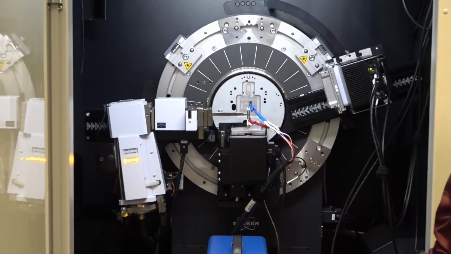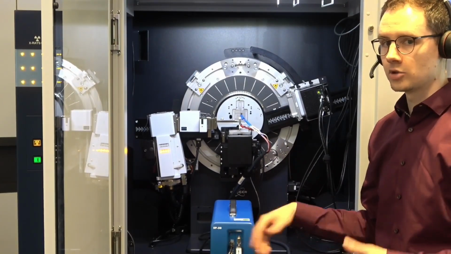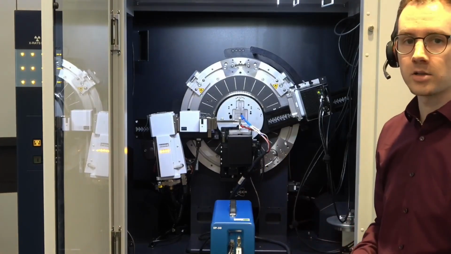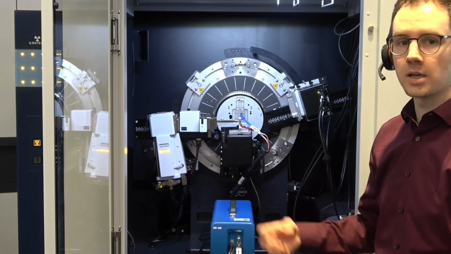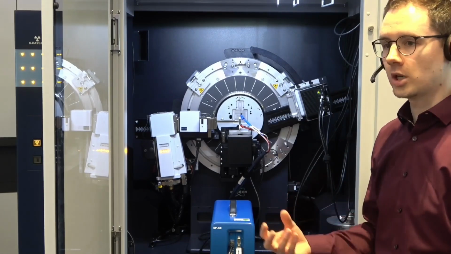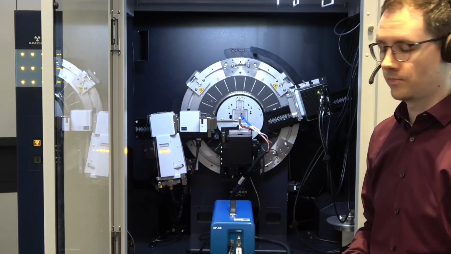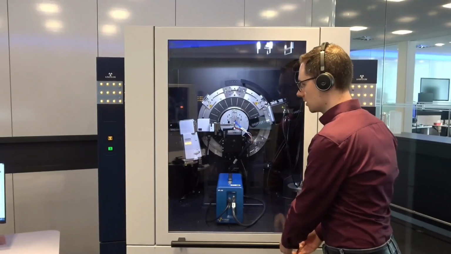To charge and discharge the battery, I will be using an SP50 potentiostat, which will allow me to charge and discharge while I catch XRD scans. So here we will cycle the battery and continuously record XRD scans, which will allow us to have a look at the structural changes during the cycling experiment. We call that operando XRD, operando analysis. To show you how this is done, let's have a look at the software.